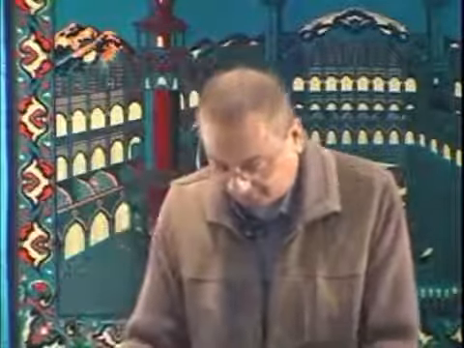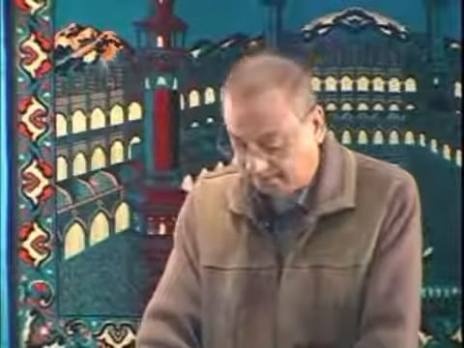Mubdal minhu, because zalika is majroor because of its being a mudaf ilayhi. MashaAllah, MashaAllah. Now Bilal is saying, "Hadihi hiya," is this it? His father is saying, "La, al-majallatu zatu gilafil asfari."